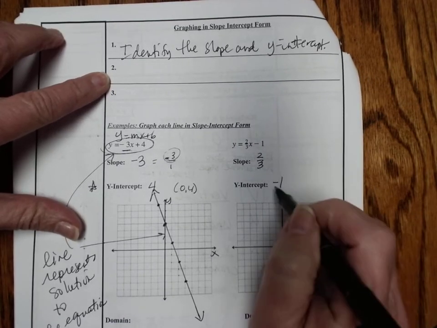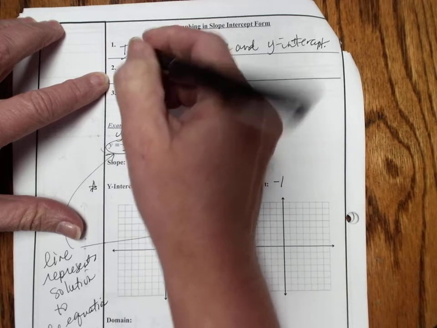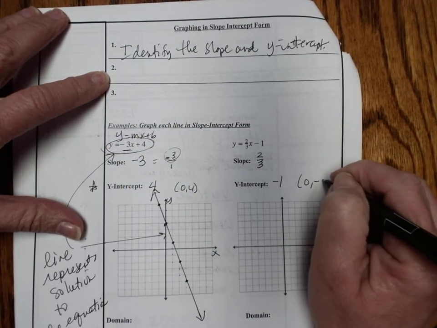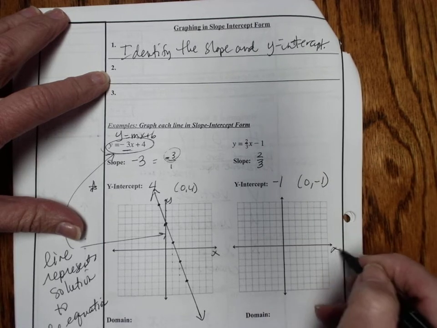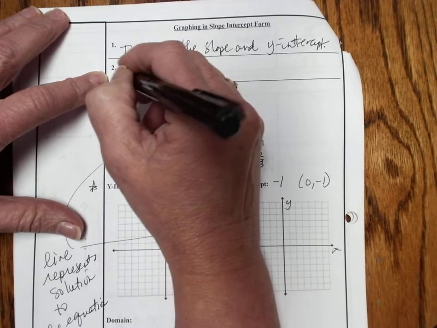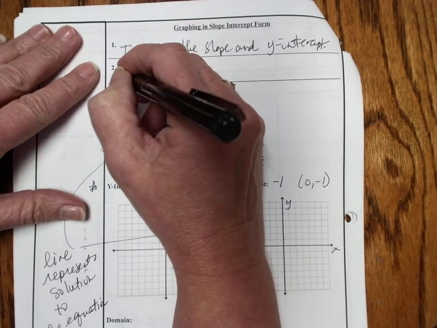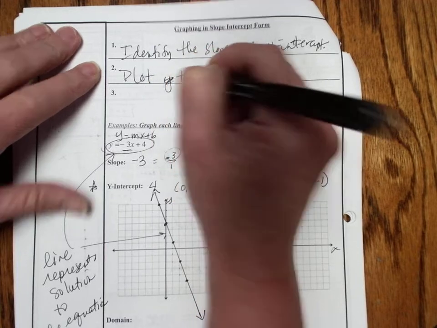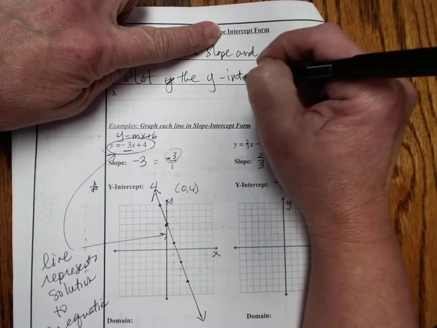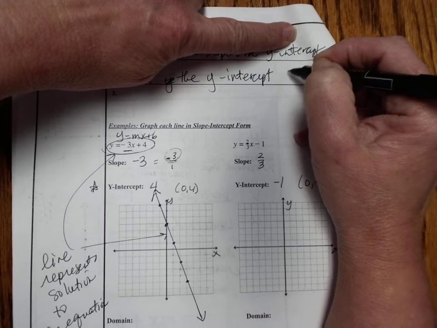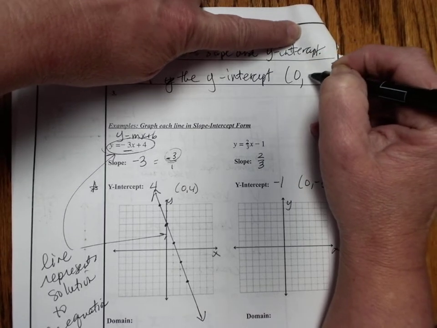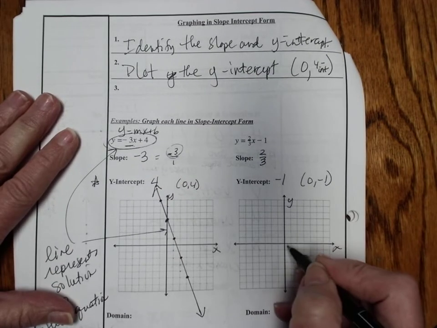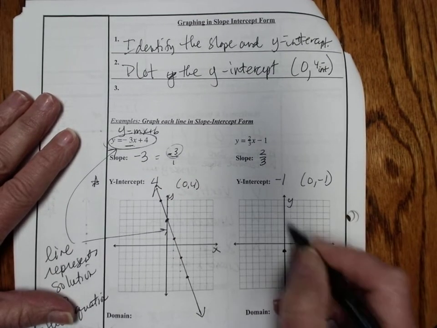Then start with your y-intercept. Okay? You can write your y-intercept as an ordered pair if you like. That's going to be like 0, -1, because it's the y-intercept. So plot the y-intercept. And you can do this as an ordered pair. It's always going to be 0 and then whatever your y-intercept is. Because that's saying 0, -1. So 0, -1 is plotting here. It's going to be on the y-axis.